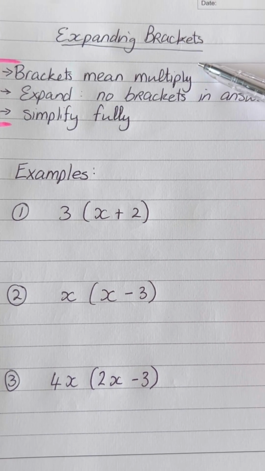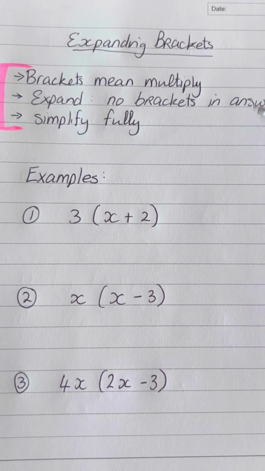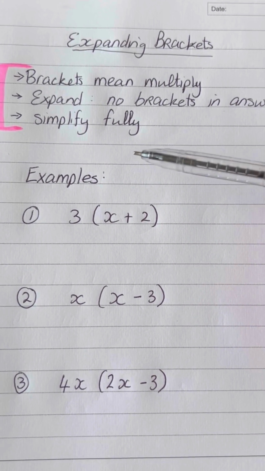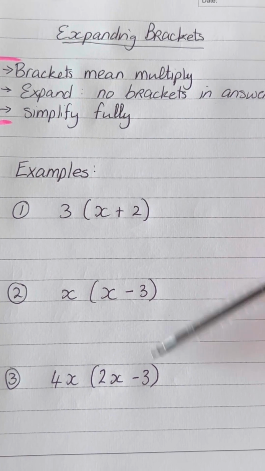Okay, when we're expanding brackets, brackets mean multiply. So expand, there's going to be no brackets left in your answer. And then simplify fully at the end of your question. Right, I have 3 examples here.